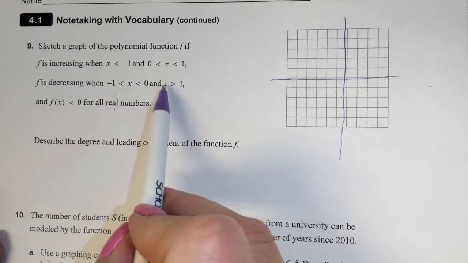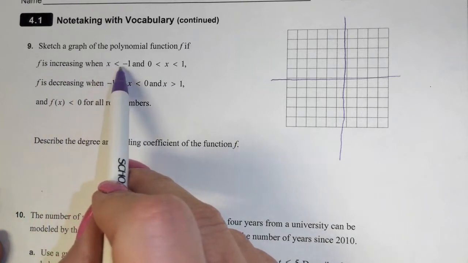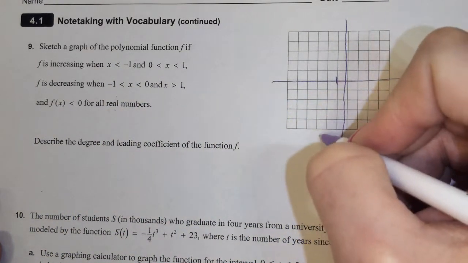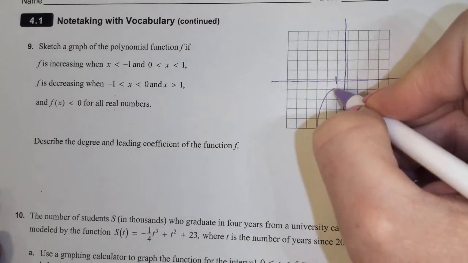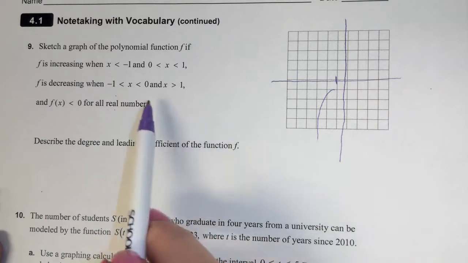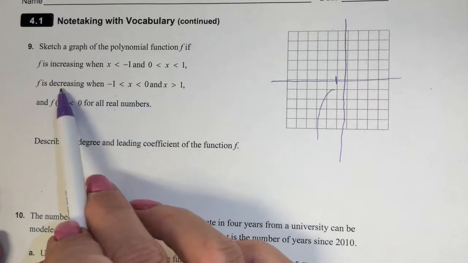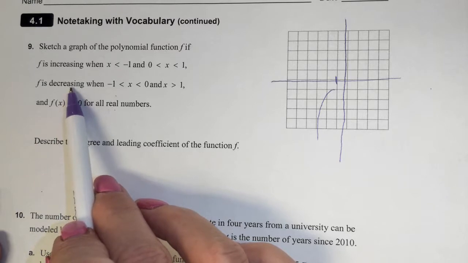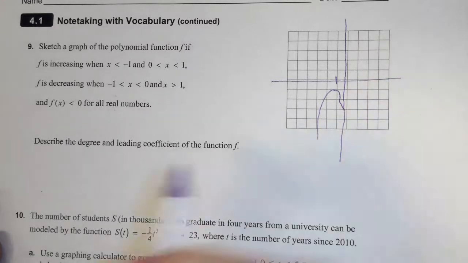I like to start here. My function is going up until I get to negative 1. So watch, guys, I'm going to call this negative 1. My function is going up until I get to negative 1, but I can't go higher than the axis. What's happening between negative 1 and 0? Is it going up or down? Between negative 1 and 0, what's it doing? Decreasing, so I have to go down. I don't know how far down, but I have to go down.